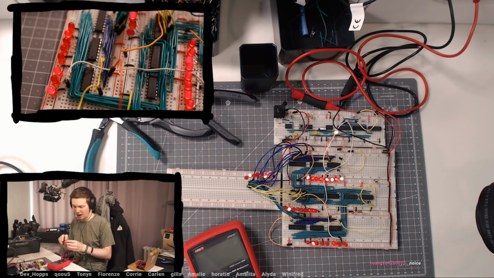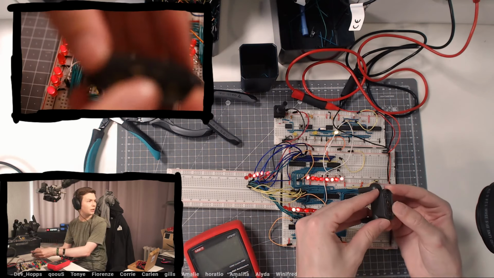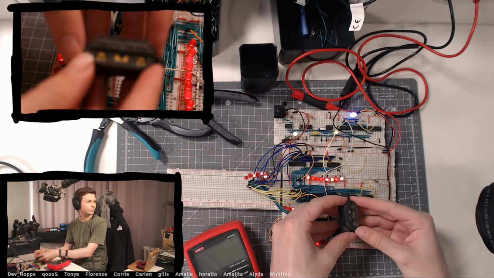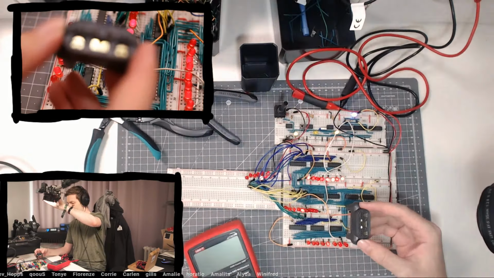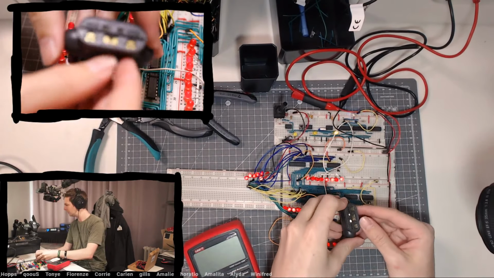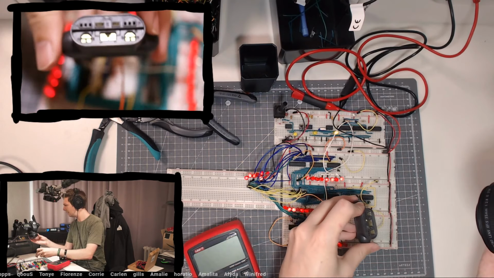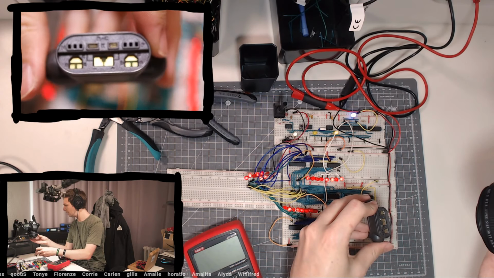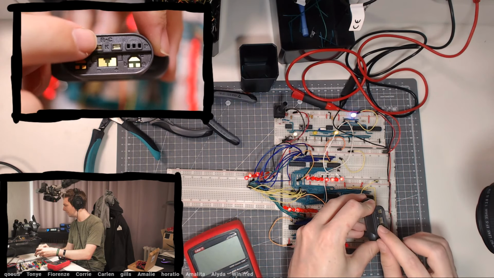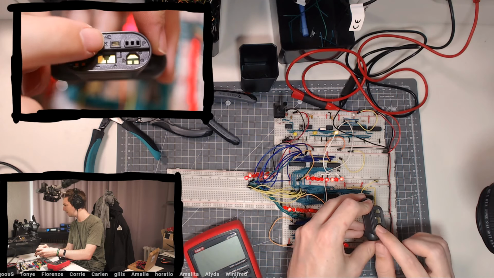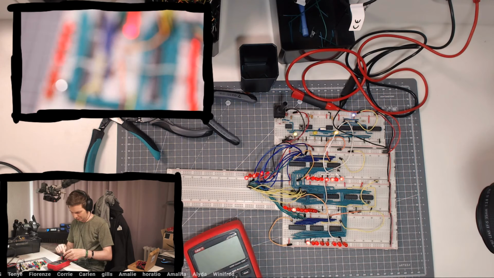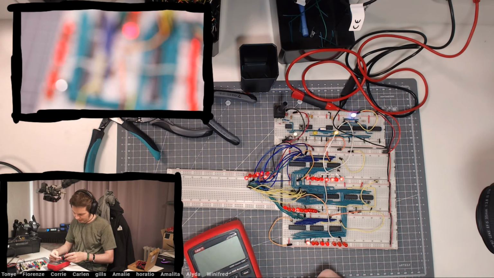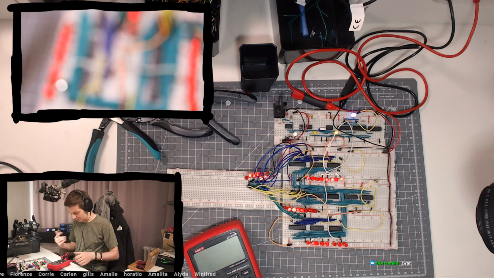It does say R and C up here, so I thought that would be resistance and capacitance, but maybe not, because this would go in here, but over here it would measure. Oh well, over here would be resistance, but let's see.